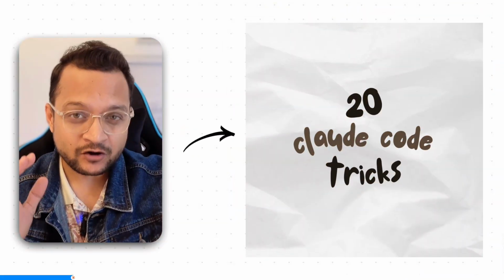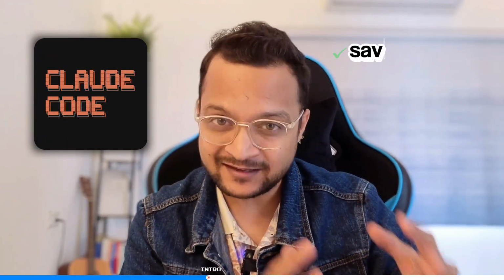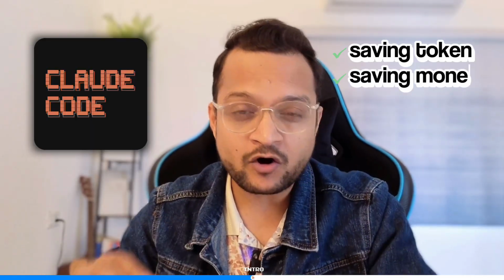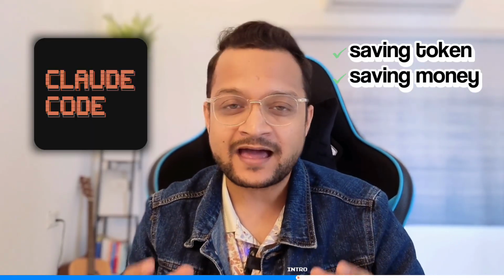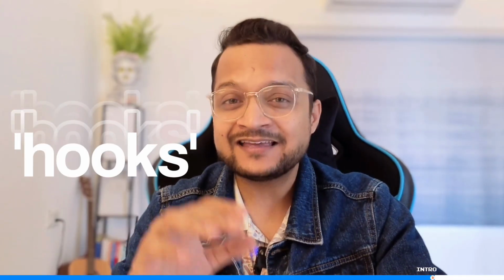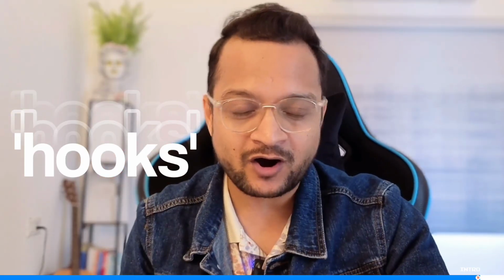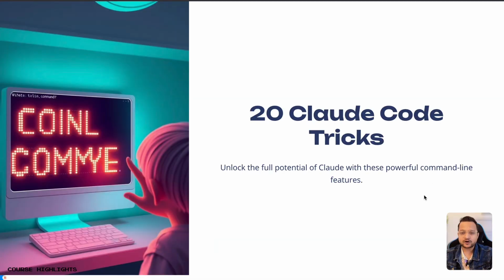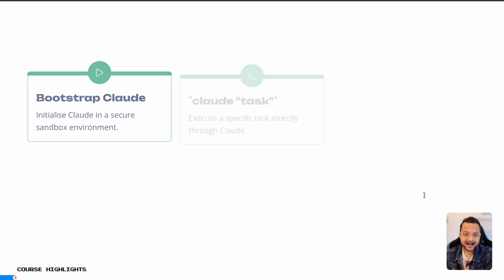I bet you, after learning about these 20 Claude Code tricks, you will be the pro user of Claude Code with minimum context window. That means saving the token, saving the money on Claude Code, as well as having a high level of vibe coding. I'm damn sure. And the last one, which is called hooks, is the most powerful feature of this Claude Code. But let's see what other Claude Code tricks I have included.